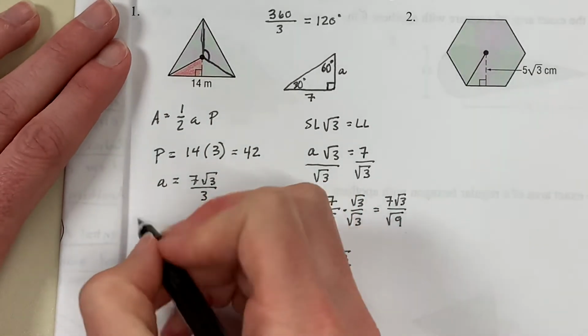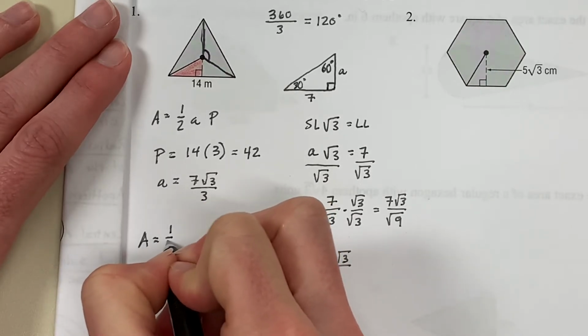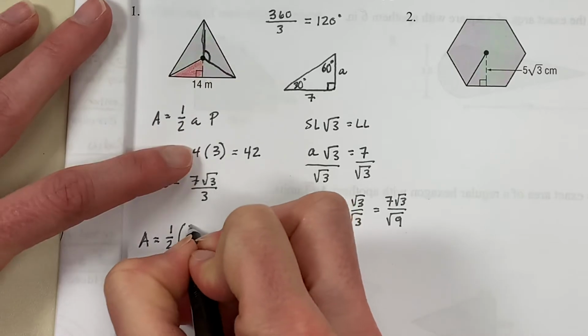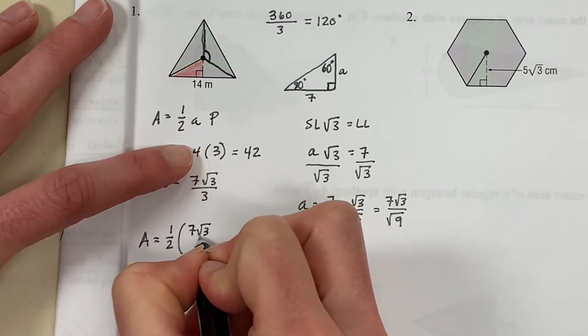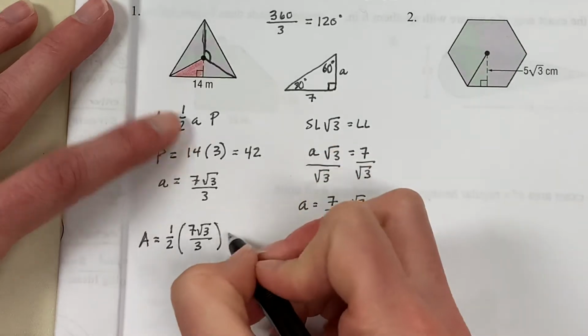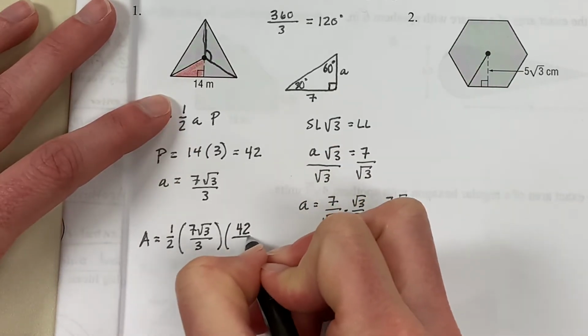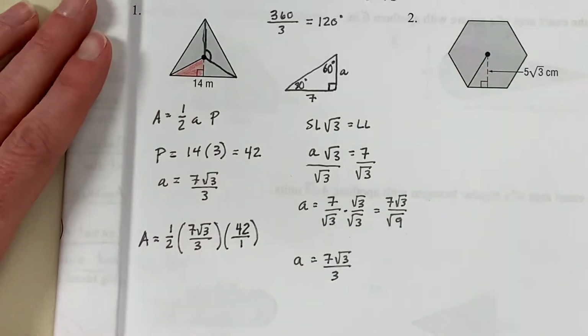Okay, so to find the area, I have 1/2 times 7 radical 3, all divided by 3, times my perimeter of 42, and if you want to, you can put 42 over 1.